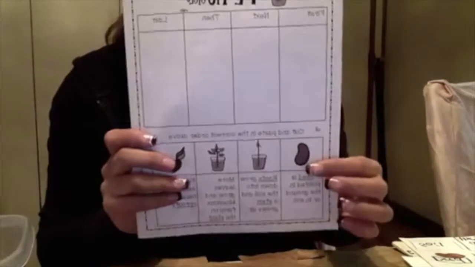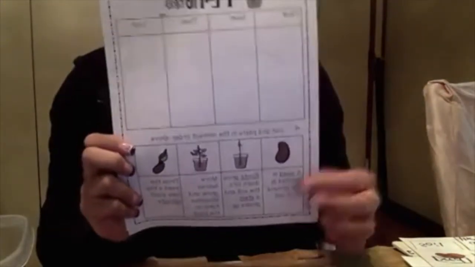The first group of students will be the students who need a little bit more time and more attention from the teacher. That lesson will look like this. They're going to be doing the sequence of events chart. Within the sequence of events chart, there are pictures on the bottom with words.